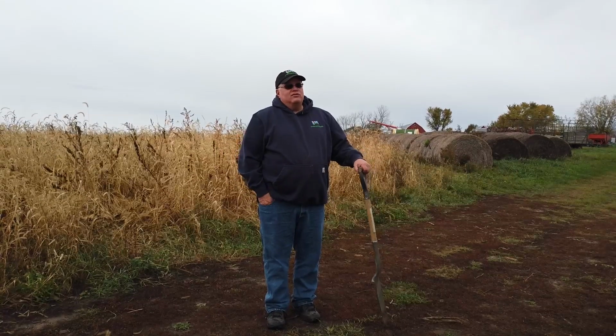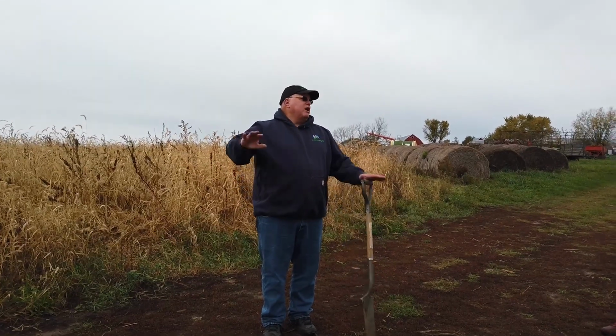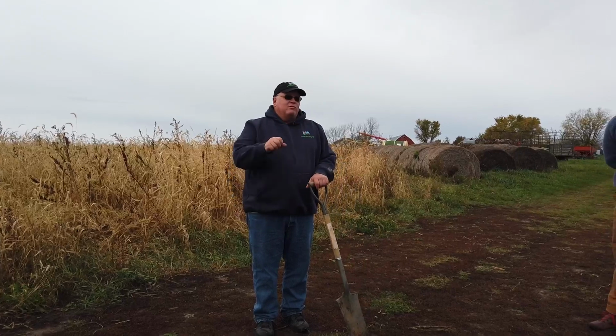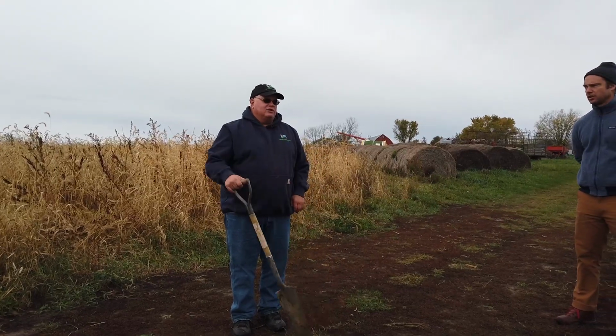No, you can't crimp it if you're gonna combine. Yeah, combine. Well, that would make it difficult, I suppose. It'll just spread out the back of the combine. Yeah. I would keep residue on the surface.